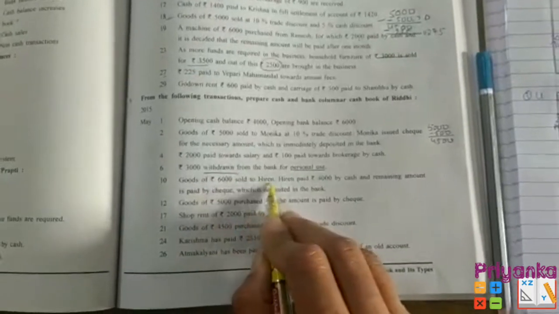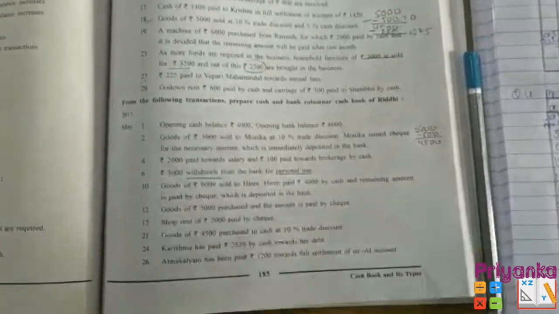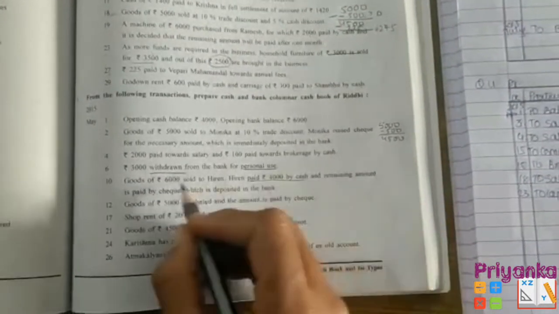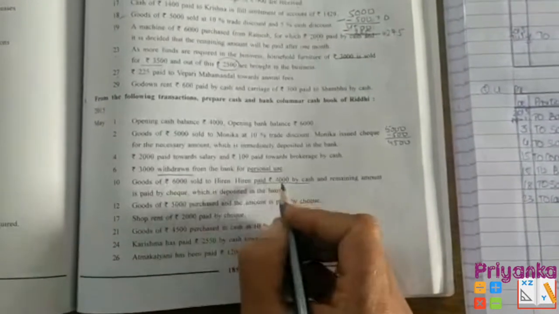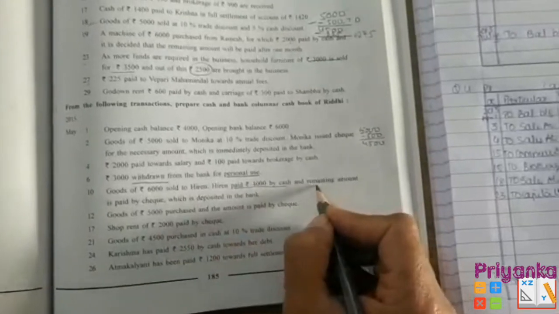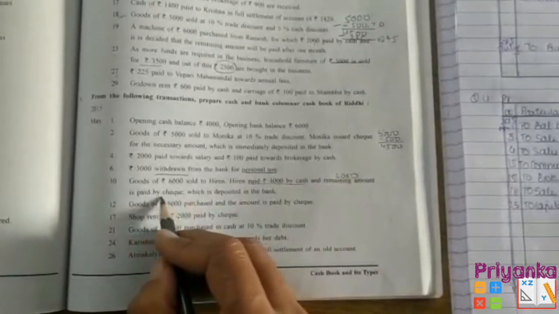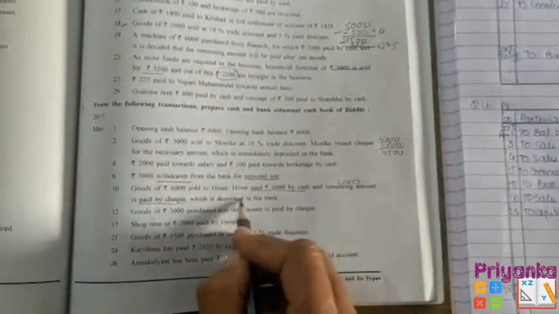Next, 10th one, goods of rupees 6,000 sold to Hiren. Hiren paid 4,000 in cash, and the remaining amount, अगर 6,000 का सेल किया है, 4,000 कैश में पे कर रहे हैं, तो remaining amount will be 2,000, which is going to be paid by check, which is deposited in the bank.